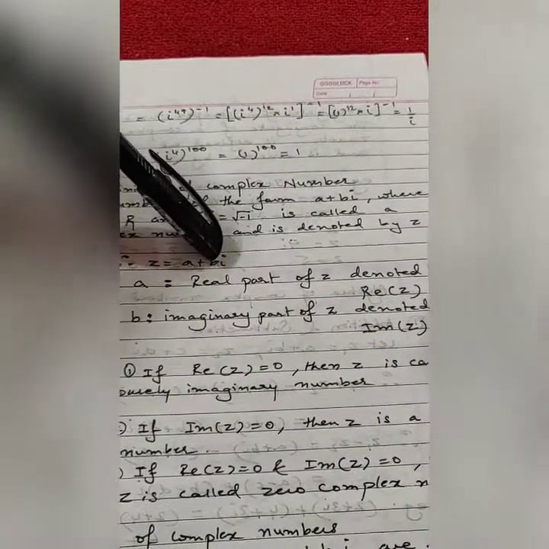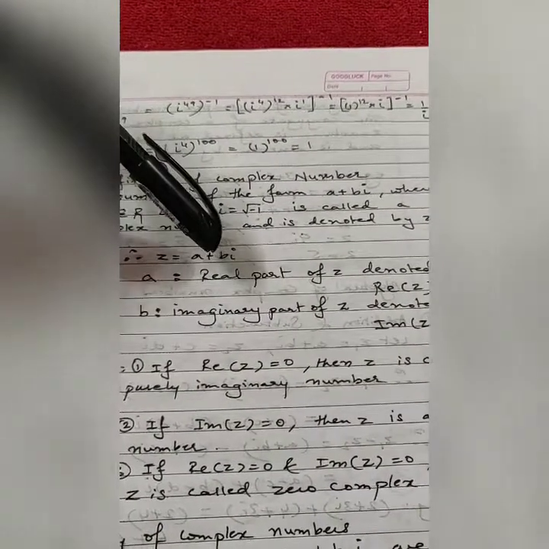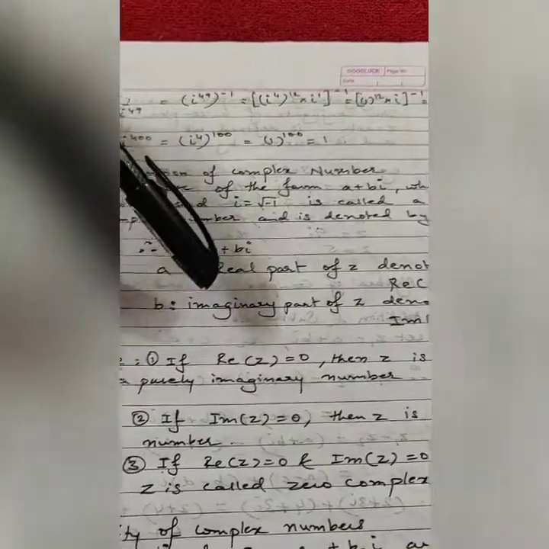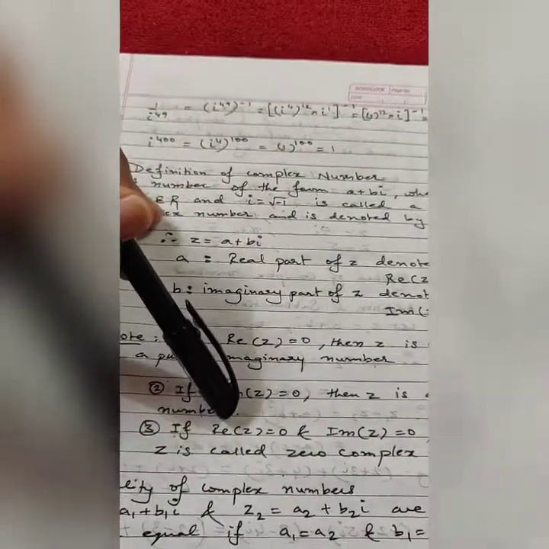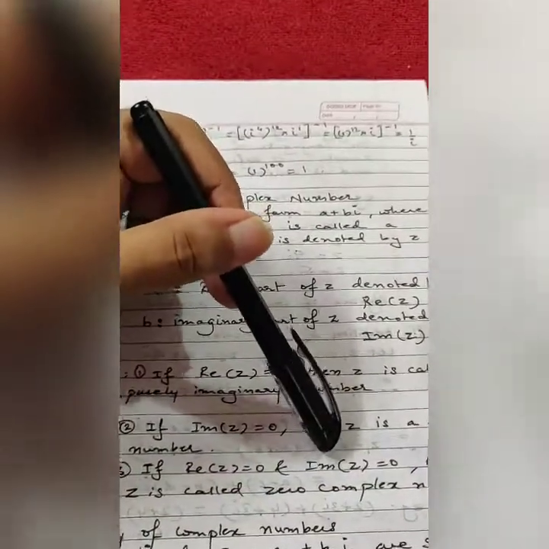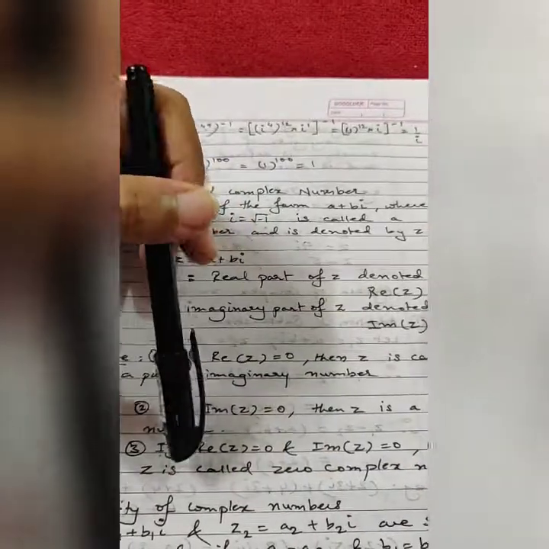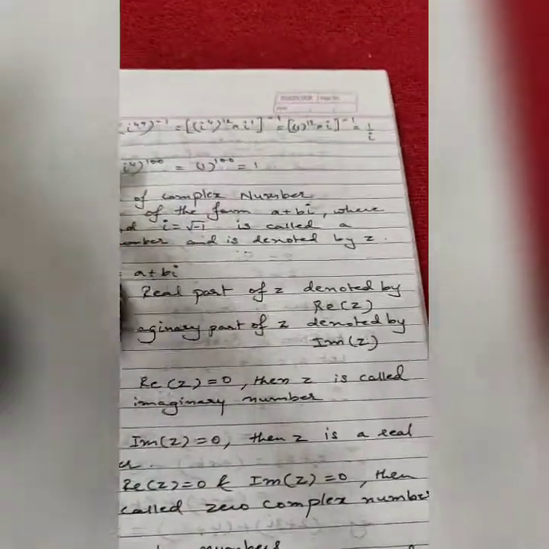It won't have this bi term, and so therefore in that case your z will be a purely real number. And in the third case, if suppose the real part of z is also 0 and imaginary part is also 0, then in that case your z will be called a zero complex number.